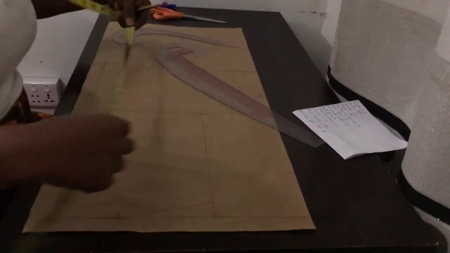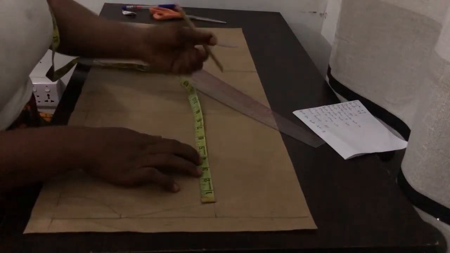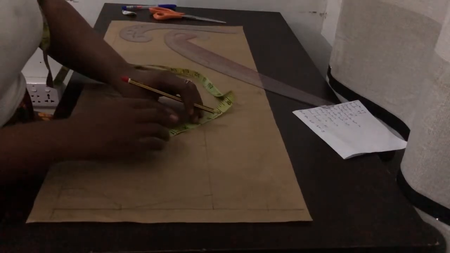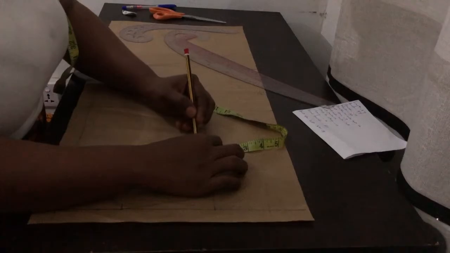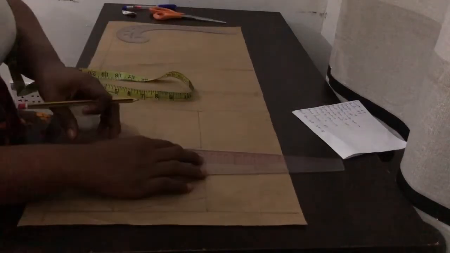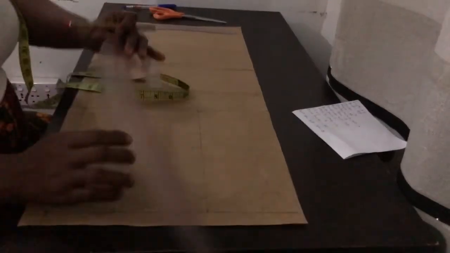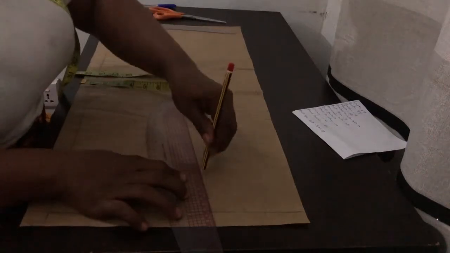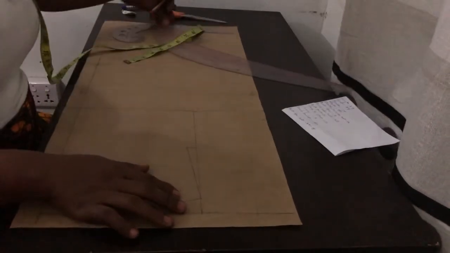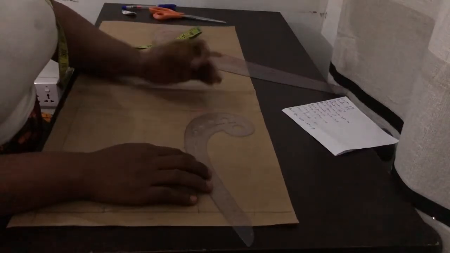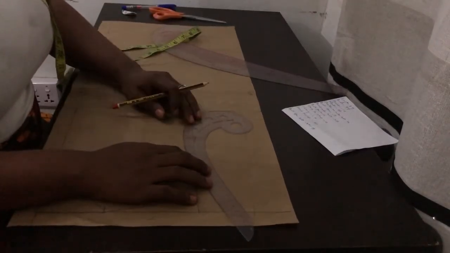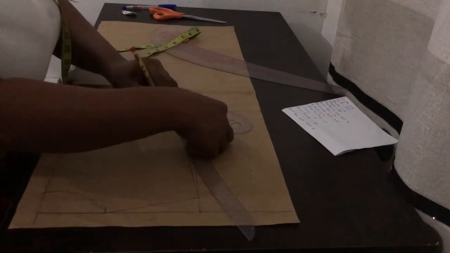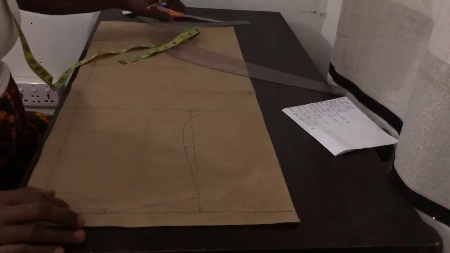Now we divide this by 2. We have 9 divided by 2 is 4.5. Drop the 4.5 here, and we come in by half inches. Then drop it like this. Then use your French curve to connect from this half inches line to this place here. It's not much to get to your bust line.